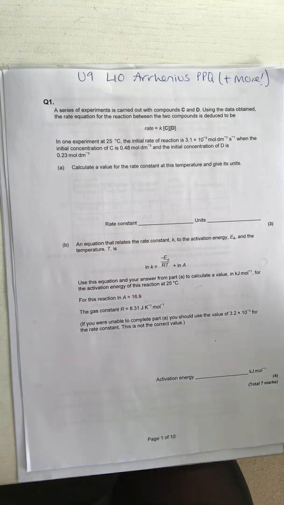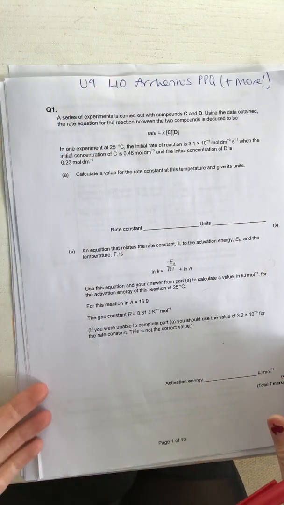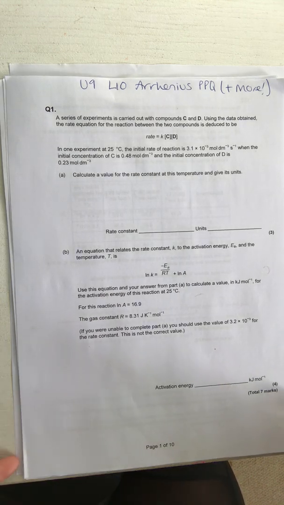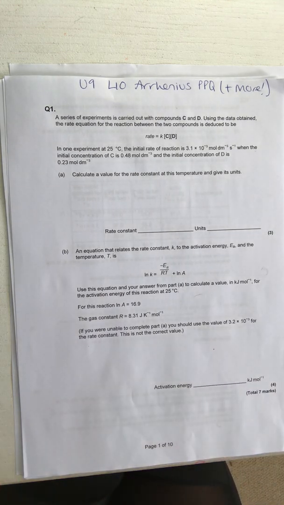Hi Year 12, I'm going to take you through question 1 of the AQA Arrhenius past paper questions. Question 1 is reasonably straightforward, and I should do separate videos for questions 2 and 3.